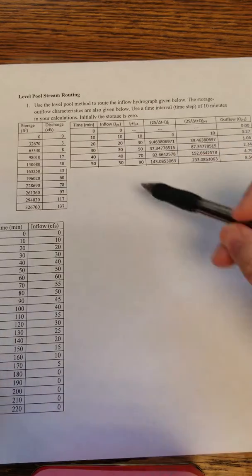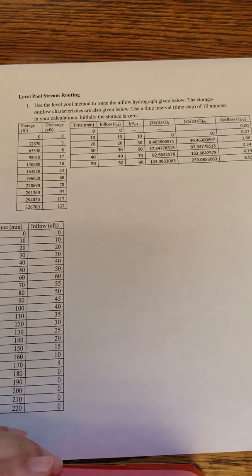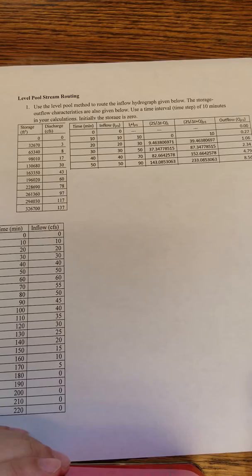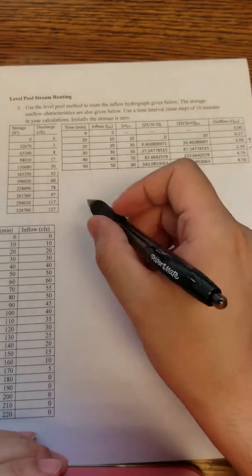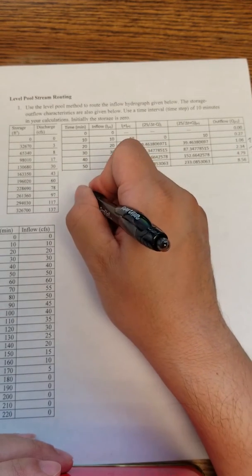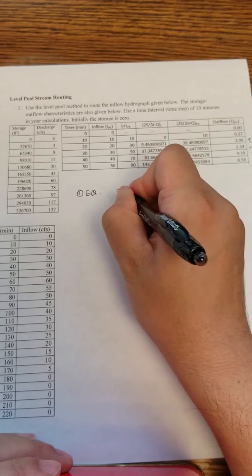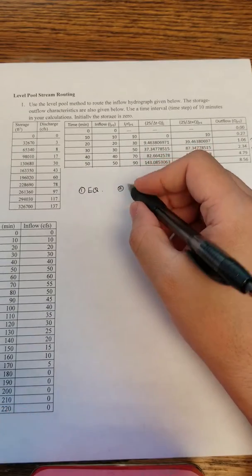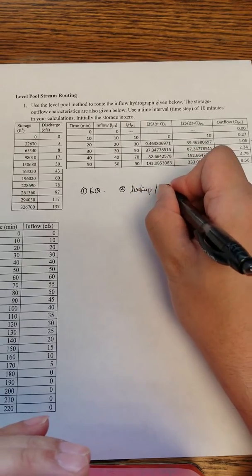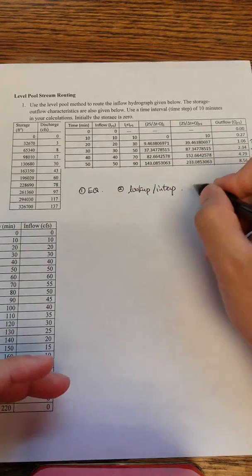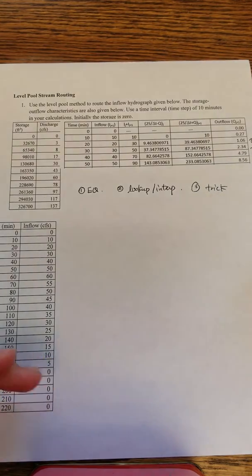I've reformatted the piece of paper so it looks a little bit different from what you've got. I'm going to demonstrate this by hand because I want you to know the processes, because of course you can do this in Excel. So the level pool routing really is composed of three parts. One is an equation. Second is a lookup or interpolation. Third, it's a trick, to make the calculations a bit easier.